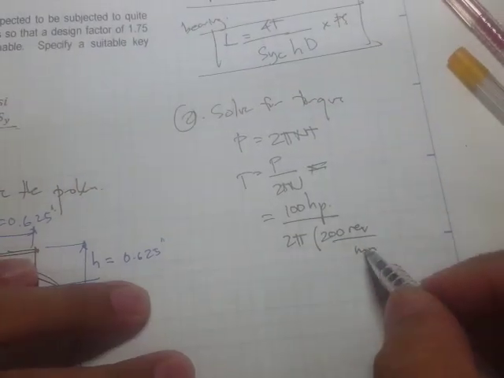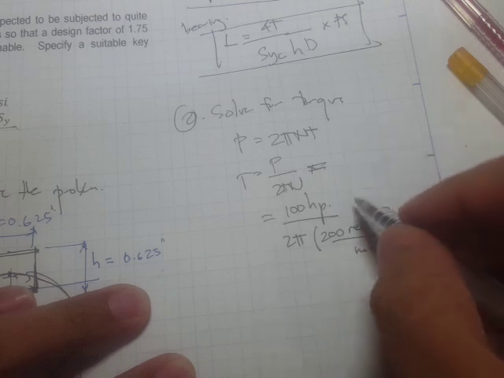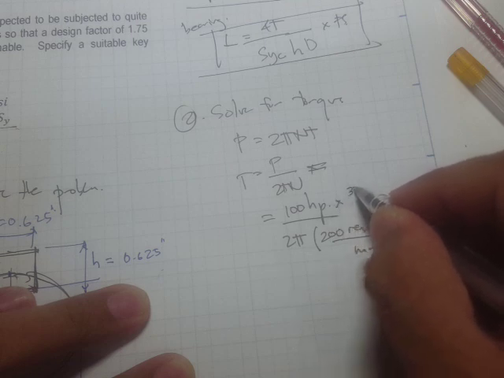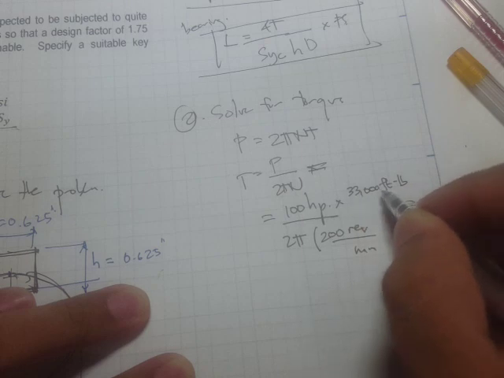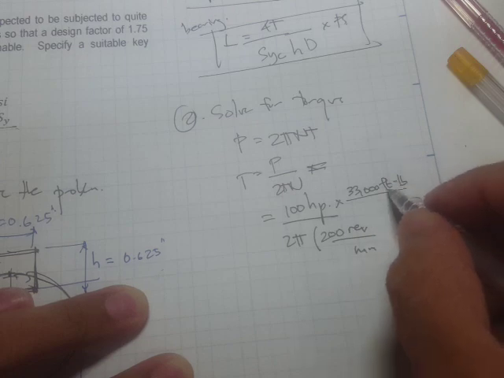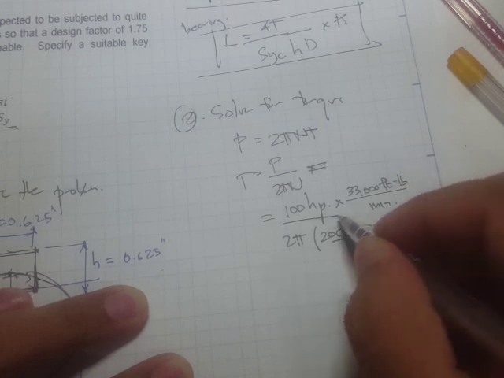We need to convert this HP into foot-pounds or pound-inch: 100 HP times 33,000 foot-pound per minute.